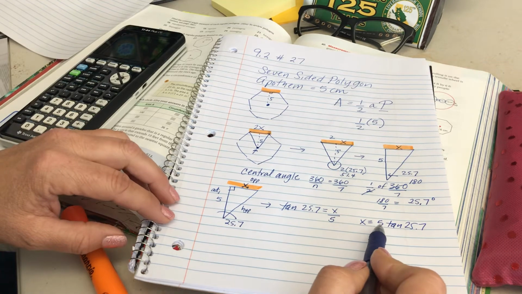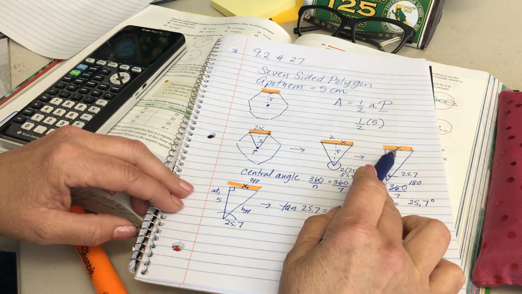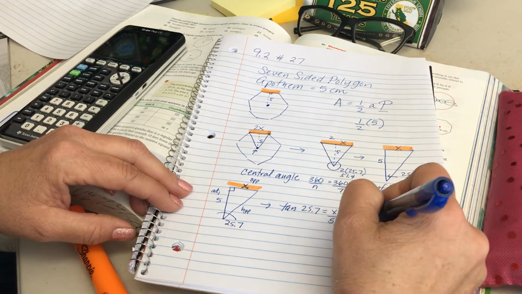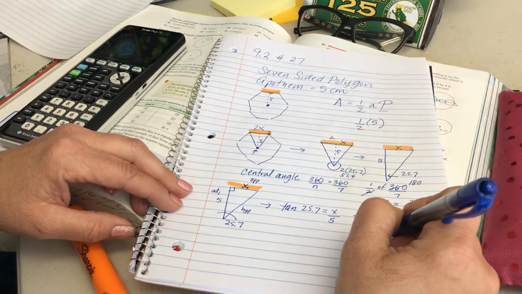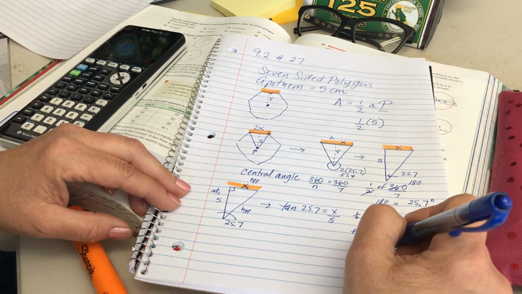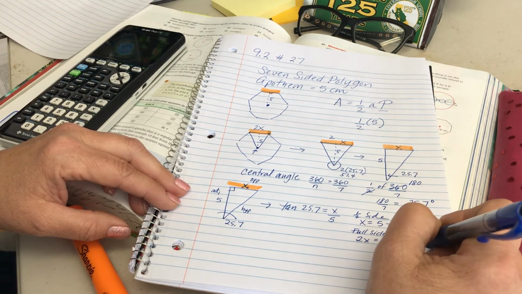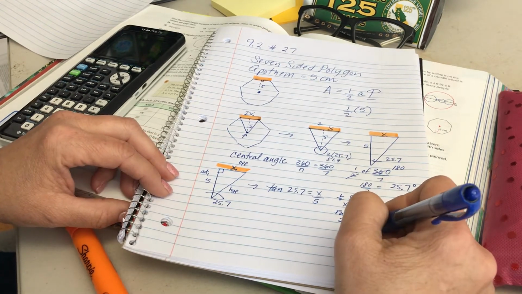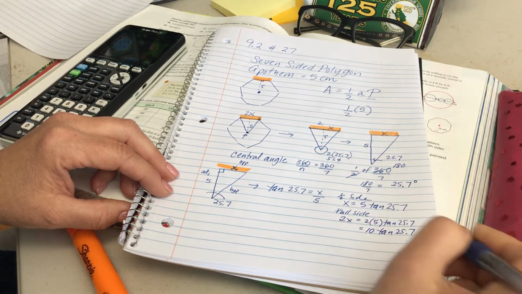Now x is half of a side. If I want a full side, I have to multiply 2 times x, which is now 2 times 5 times the tangent of 25.7, which means 10 times the tangent of 25.7 is a full side.